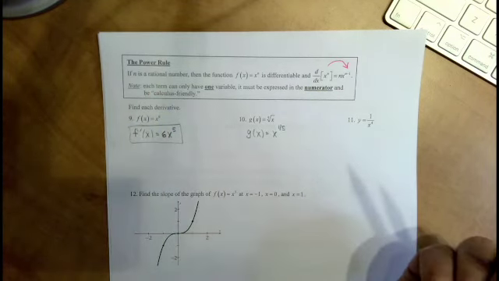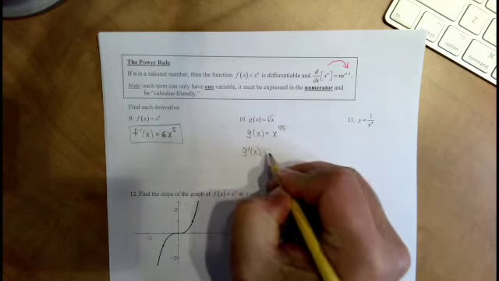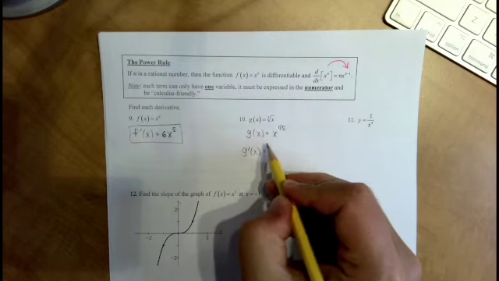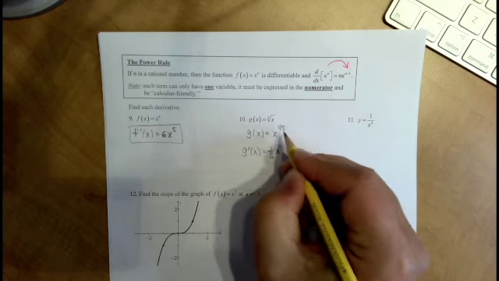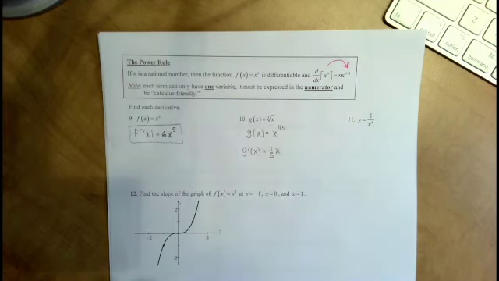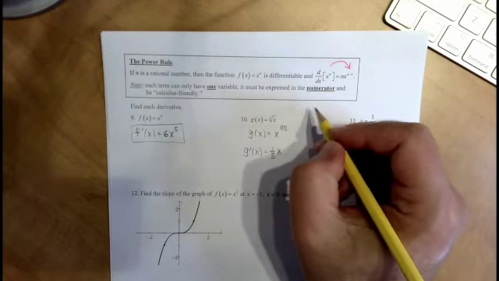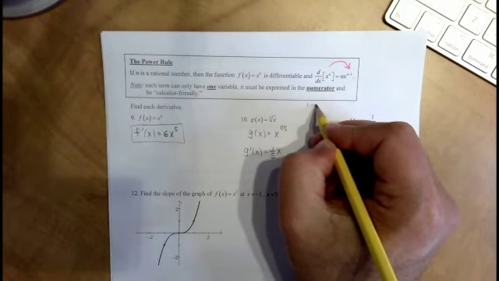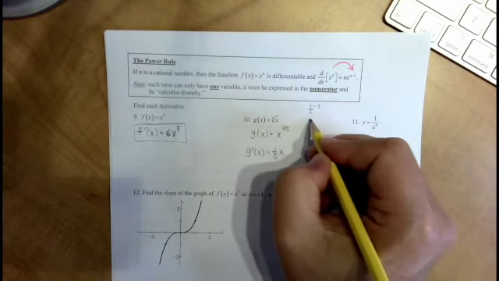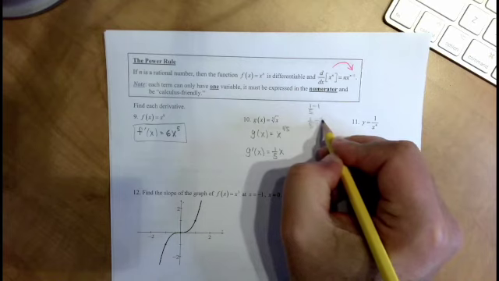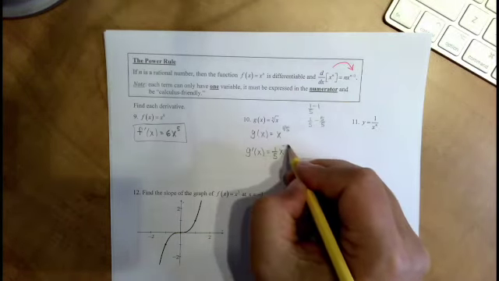So now I'm going to implement the power rule. So g prime of x is going to equal, that power leaps down in front, I rewrite the base, and I diminish the power by 1. So 1/5 take away 1, and because this is our first time doing this, I'll show a little bit of work. 1/5 take away 1 is the same as 1/5 take away 5/5. And that's going to leave us with -4/5.